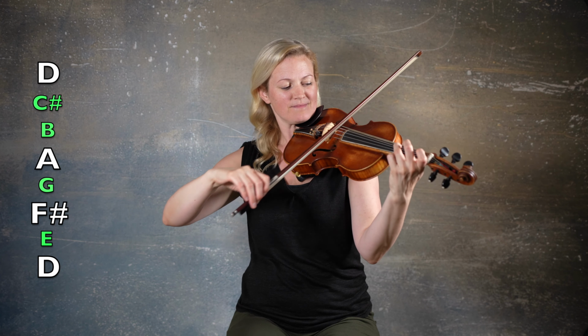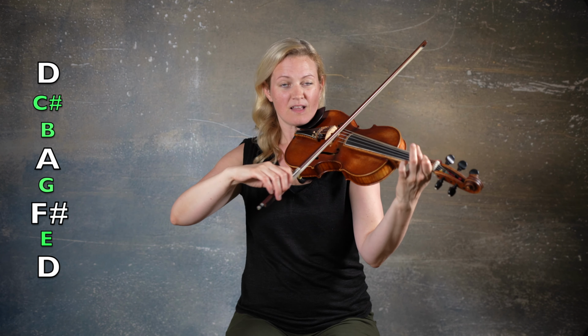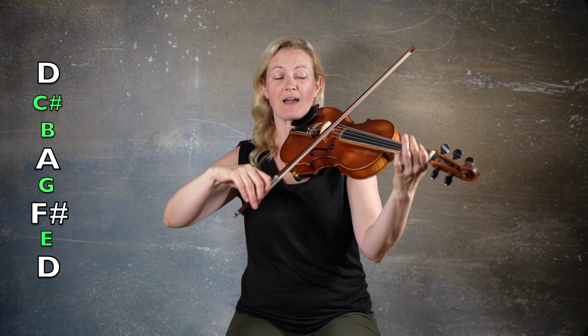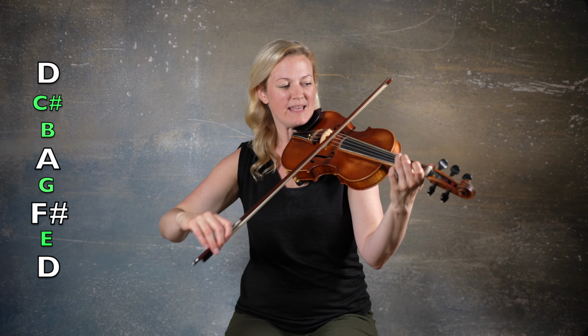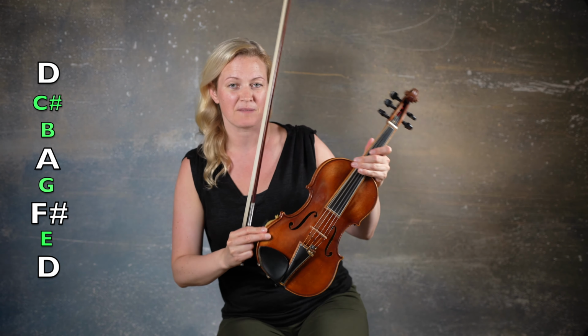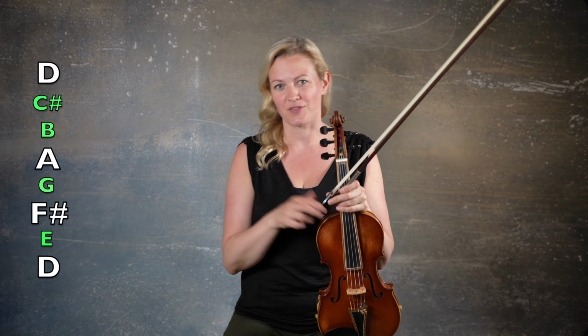Under the D, we have the high third finger, C sharp. All the way down to G, back up, A, B, C sharp, and D. Those are the notes of the D major scale all over the violin in the first position.